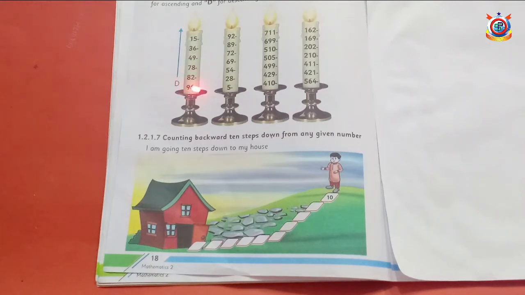Now look at this. 96 is the greatest number. After 96, the smaller number is 82. After 82, the smaller number is 78, then 49, then 36, then 15. What does it mean, students? It means we are moving from the greatest number to the lowest number. It means this is descending order. And look there, the red alphabet D means it is descending order.